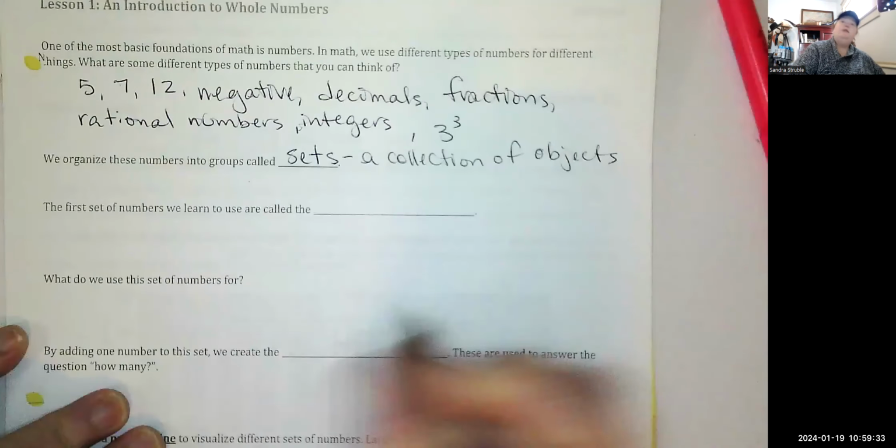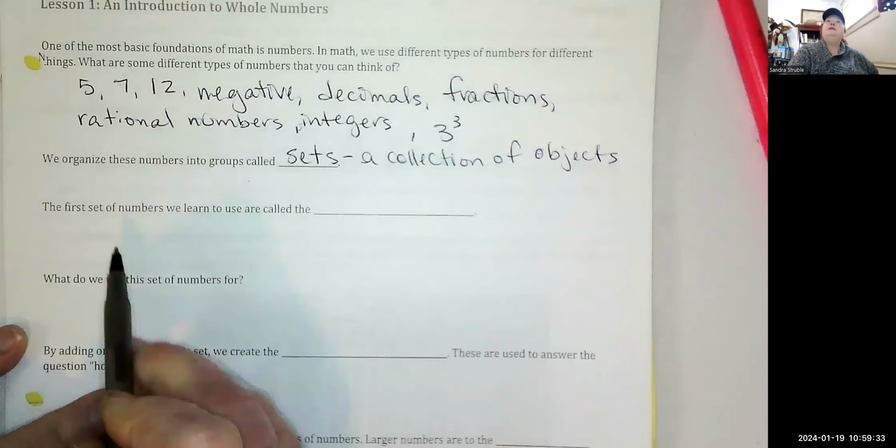Okay, so the next one is the first set of numbers that we learn to use are called the natural numbers. And those were 1, 2, 3. Think about teaching a child numbers. First thing you do is 1, 2, 3, 4, 5, and continues on.